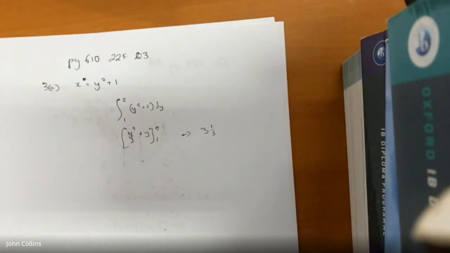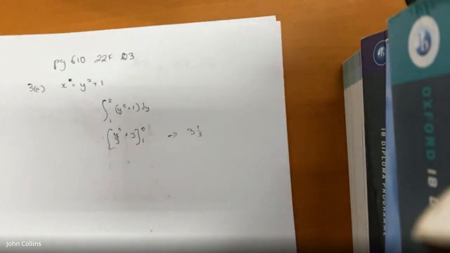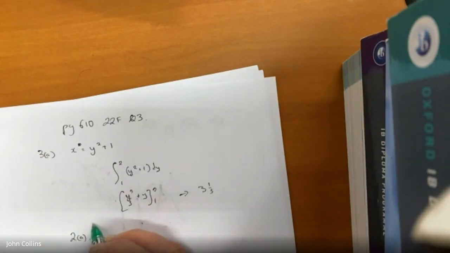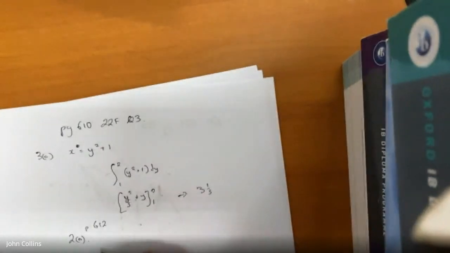And I'll do the homework answers here, but I think I'll wait for Badai in order to just go through it in a bit more detail. But just for the homework answers, let's look at them. Question 2, I think I gave you. Question 2A on page 612. Did I give 2? Yeah, I did give question 2A.